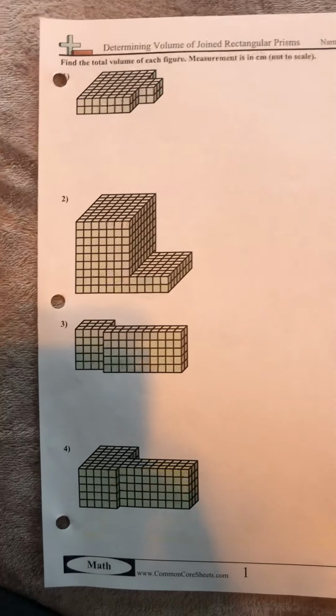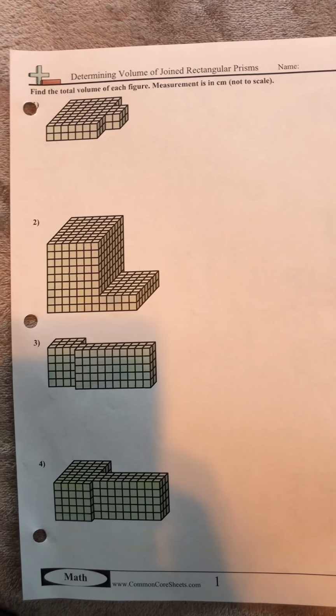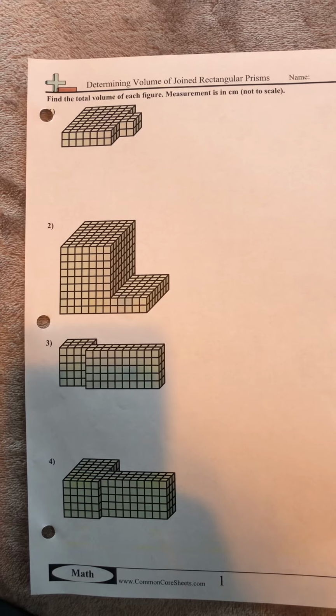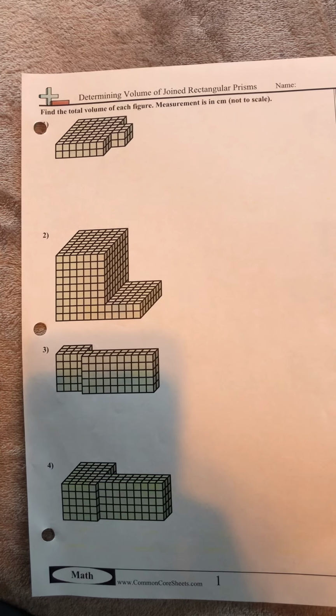So after you're done all these sheets, I want you to check them and then write how many you got correct on the top of the sheet. Good job.